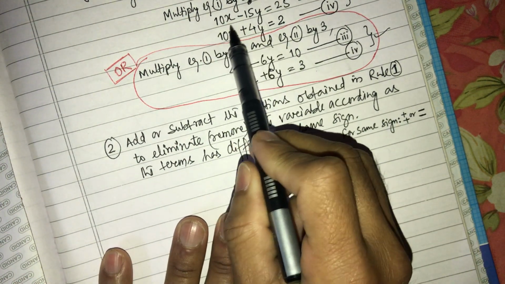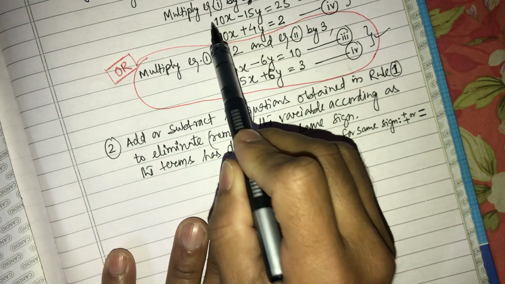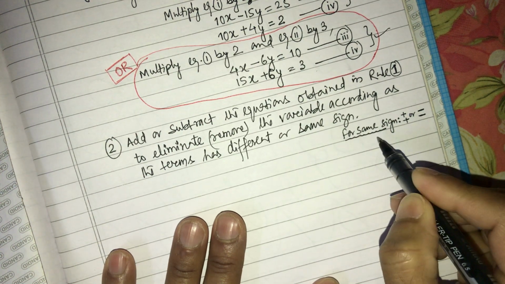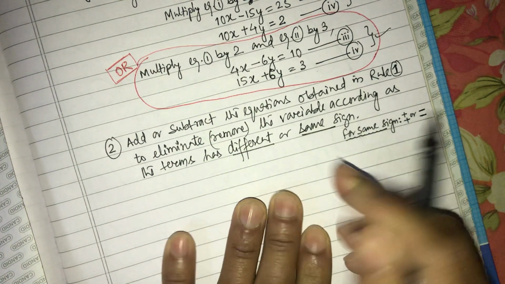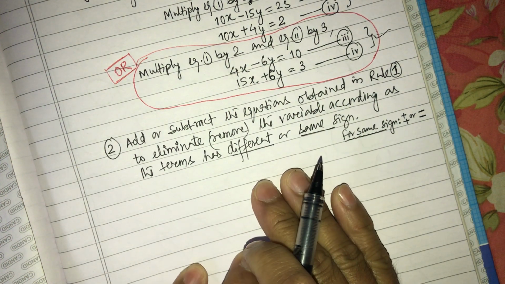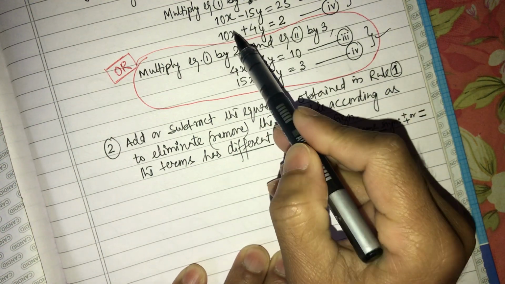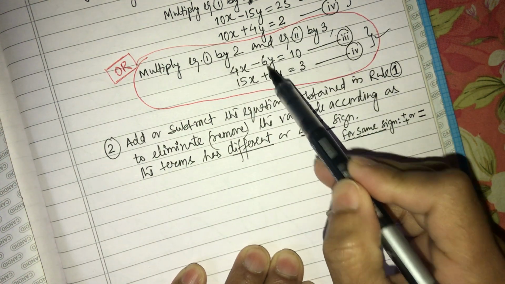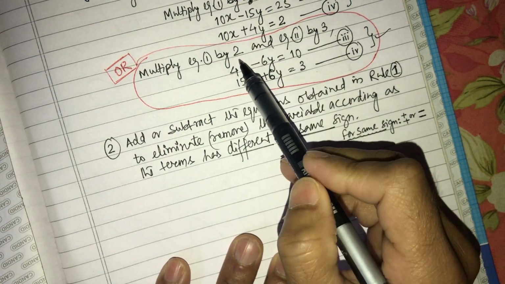This same sign or opposite sign, different sign, is only for that variable having equal coefficient. In the first option, the variable x has the same coefficients, and in the second option, variable y has the same coefficients. So we only bother about the variable having the same coefficient.